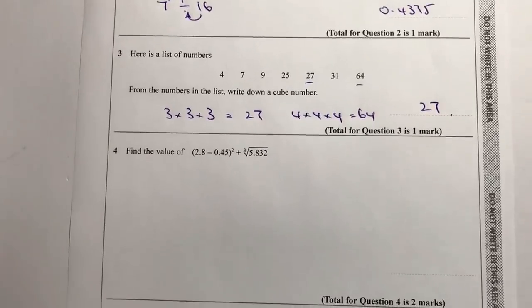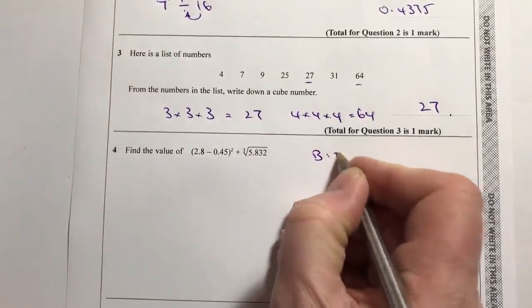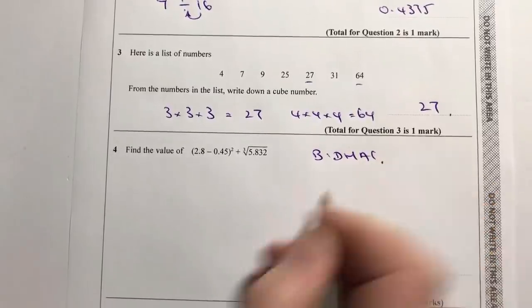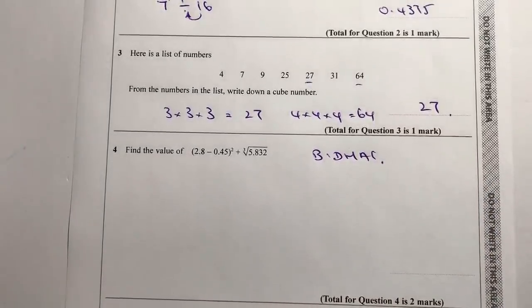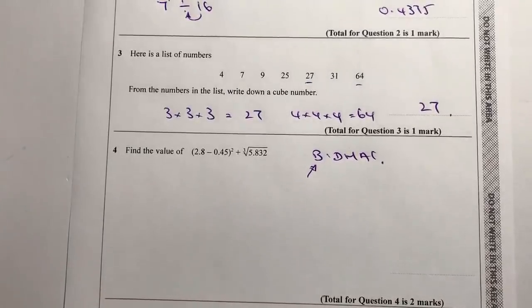Okay, on to question number 4, and it says find the value of. Now, you just got to be really careful with this, because essentially calculators will only do what you ask them to do. They don't really understand concepts like BIDMAS and that sort of thing. That's the important thing with this, is that you've got to make sure that you're following things in the correct order. So with brackets, you always do whatever is in the brackets first.